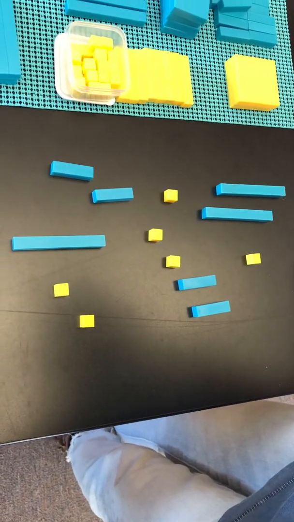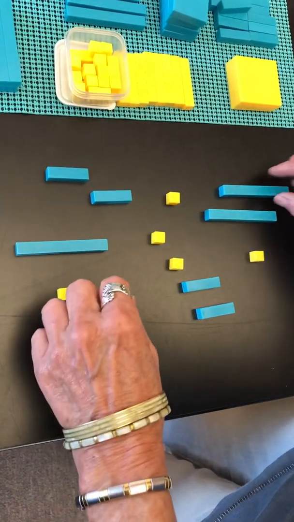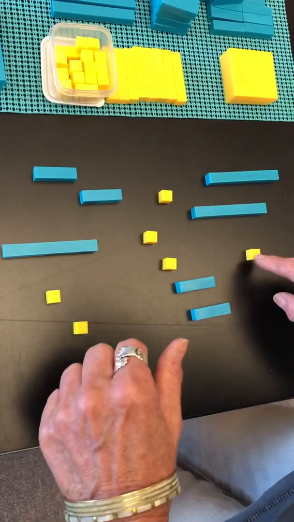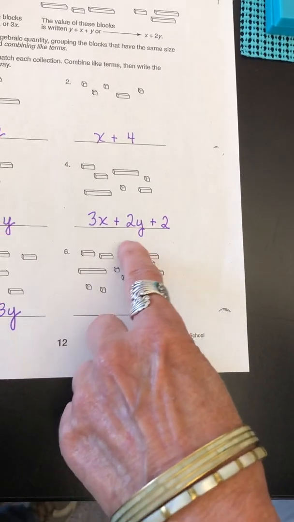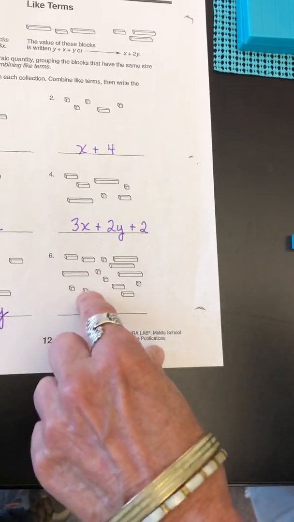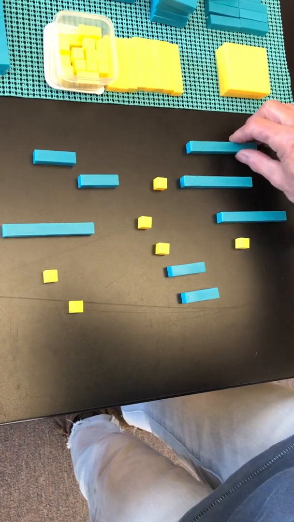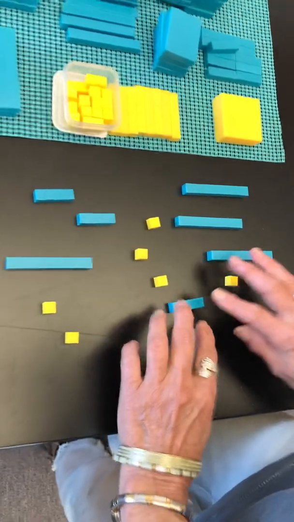Okay, let's make sure I have enough of all these pieces though. 1, 2, 3, 4, 5, 6, 7, 8, 9, 10, 11, 12, 13, 14 pieces I should have. So you count yours as well. I'm at 13. Did I miss a count here? Maybe I counted wrong. Where am I missing a piece? Oh, I'm missing a y over here. See, that's always good to check, especially when you have a big group of them. All right, so now I have them.